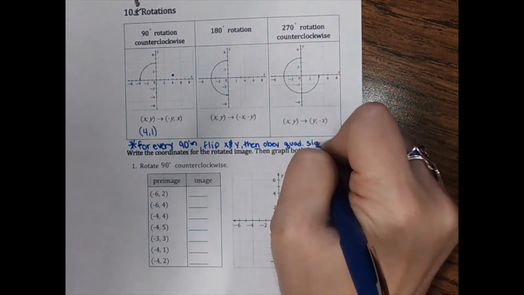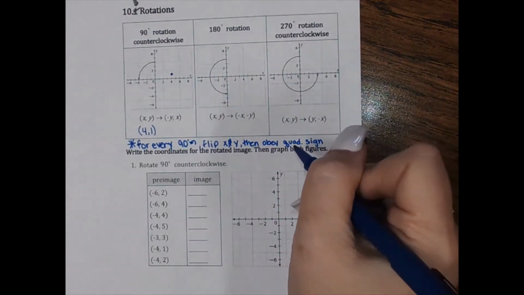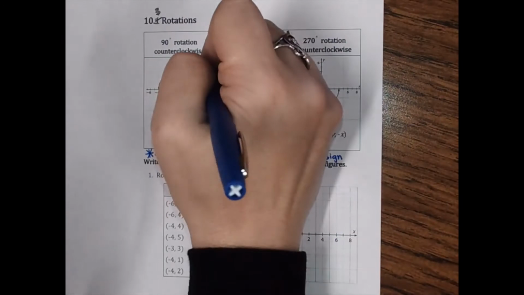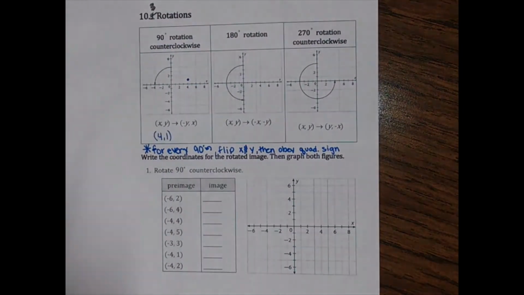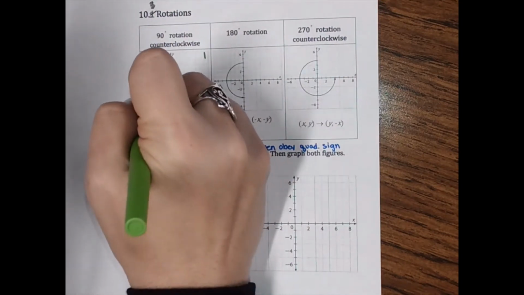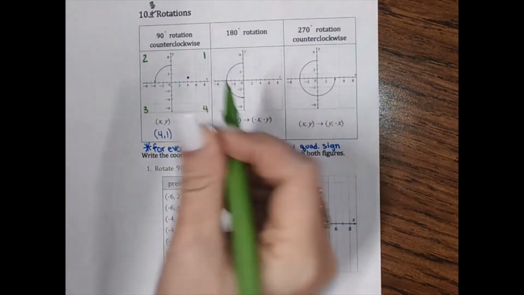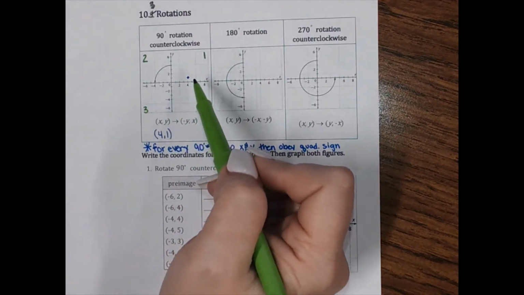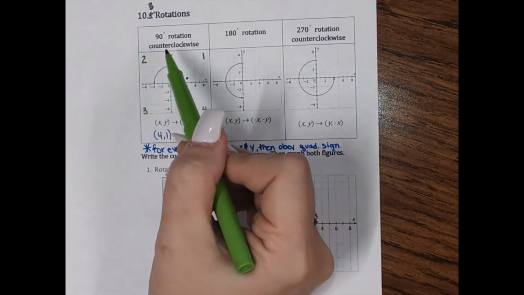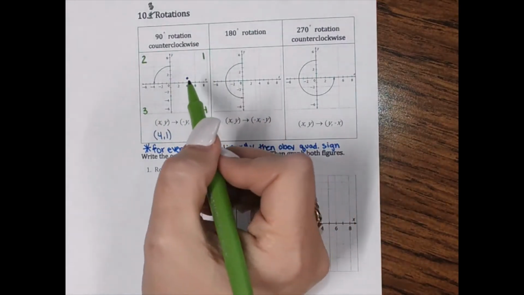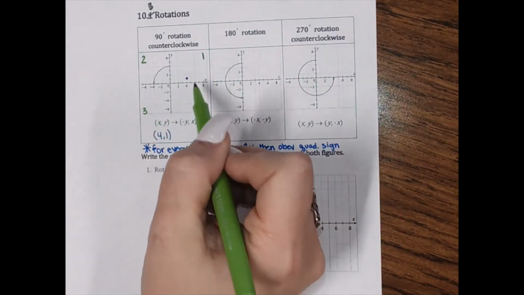What I mean by quadrant is each of these little boxes on your graph has a quadrant number. This is quadrant 1, this is quadrant 2, this is 3, and this is 4. They rotate in a counterclockwise direction. Anytime we talk about a rotation, if it's not mentioned in what direction you're going, you're always going to go counterclockwise, meaning the opposite way that the hands turn on a clock.